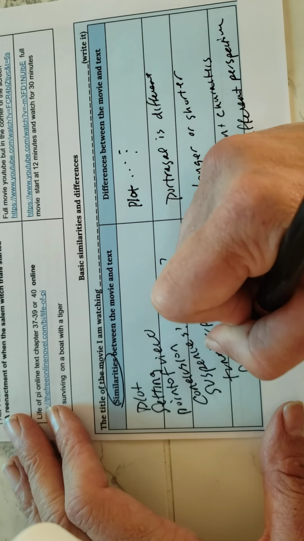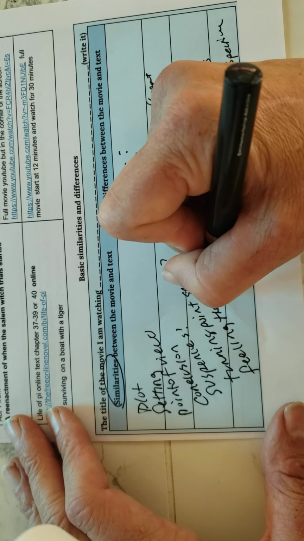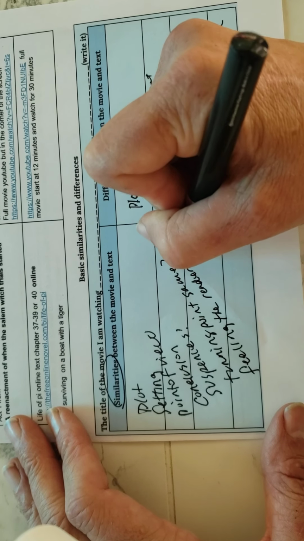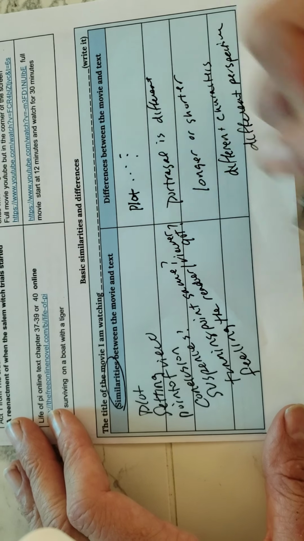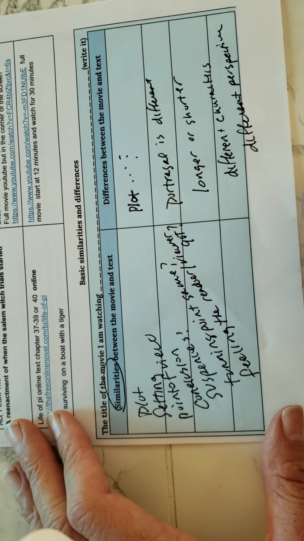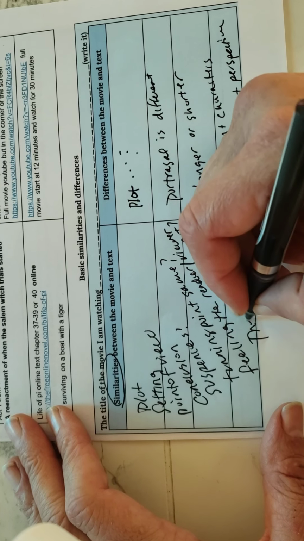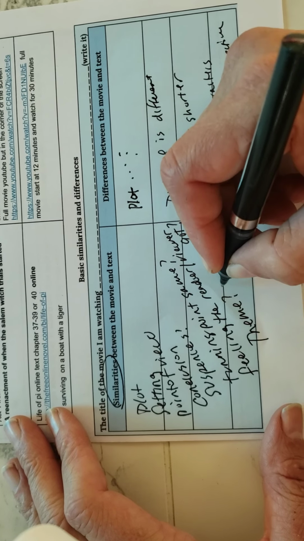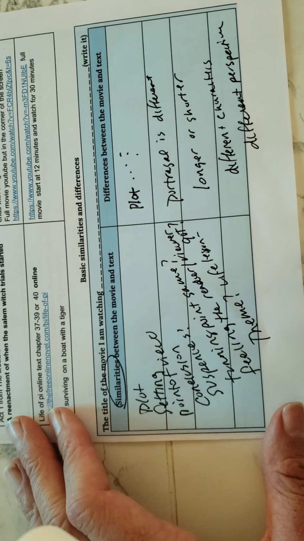Was the feeling the reader or the viewer got the same? Was the theme the same? Was the life lesson the same? You'd have to know what that was, and you'd have to write that.